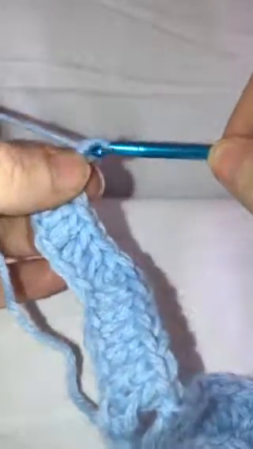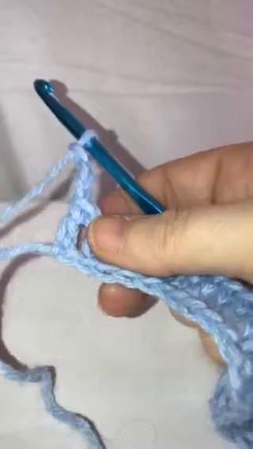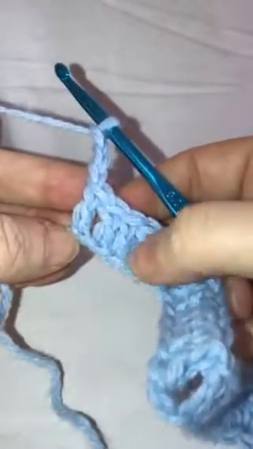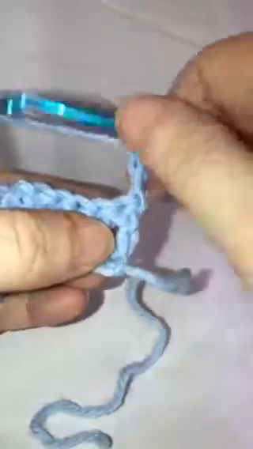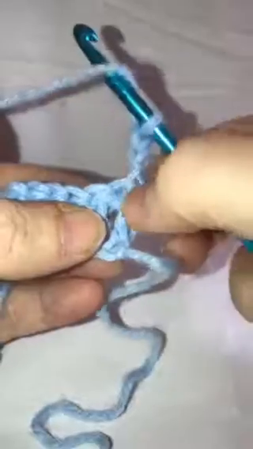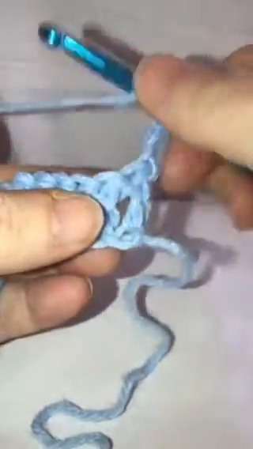So to begin row 2, we're going to chain 3, and this will be the row that you repeat for the remainder of whatever pattern you're working on. So we've got our chain 3, we're going to turn our work, and we're going to double crochet. We're going to skip this first one, double crochet, 1 double crochet into the next 4 stitches.